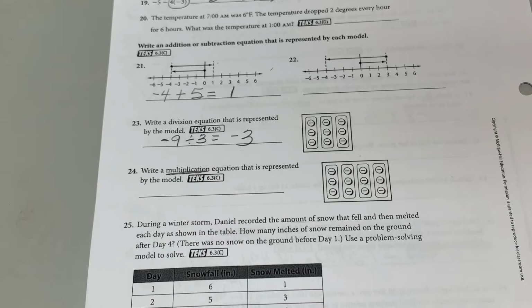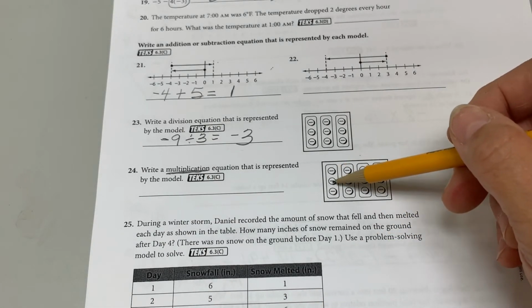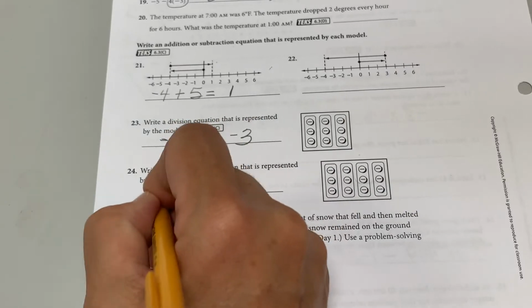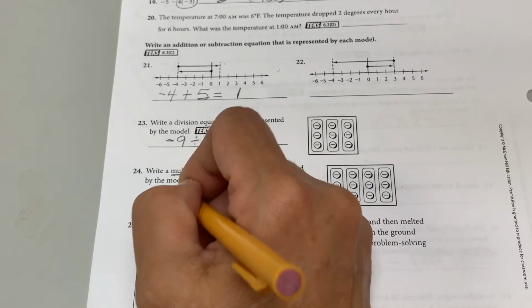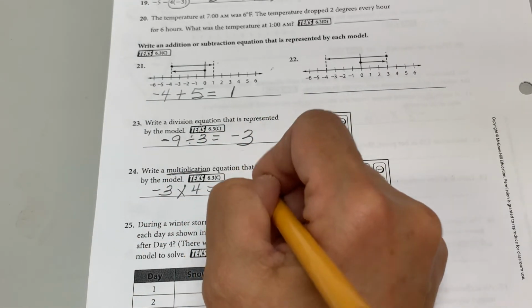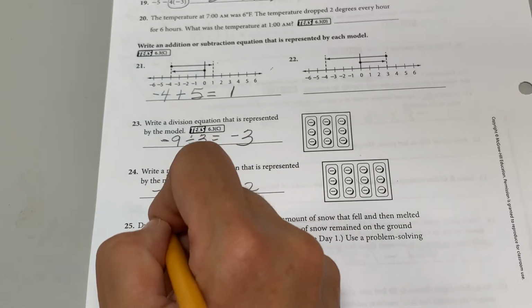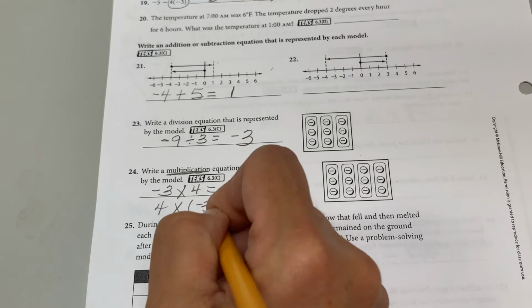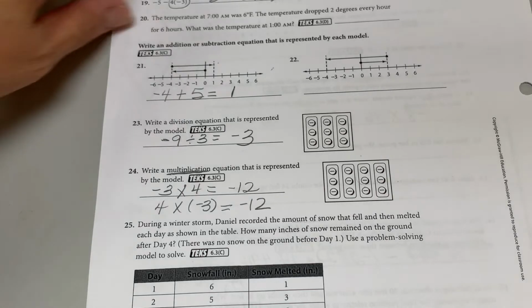So multiplication, you've got what's inside each group. 1, 2, 3. -3. How many groups do we have? 1, 2, 3, 4. So that's going to be times 4. And our answer is going to be -12. Now, if you had done it the opposite way and said 4 times -3, that's fine as well, which gives you the -12.